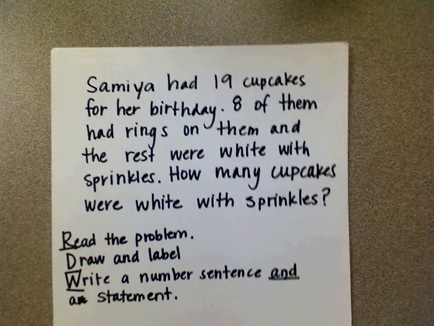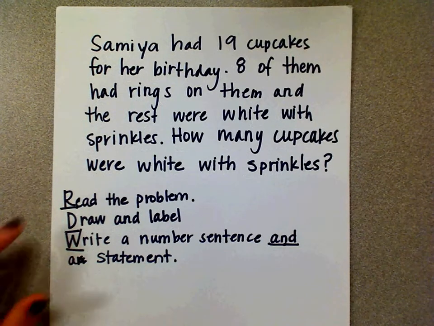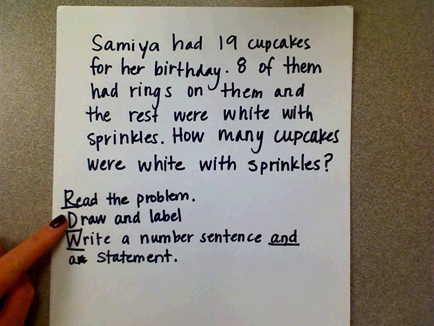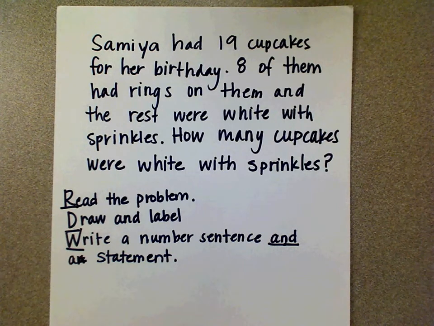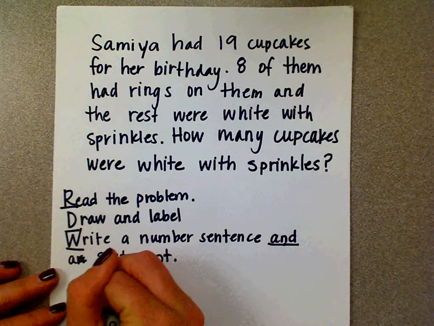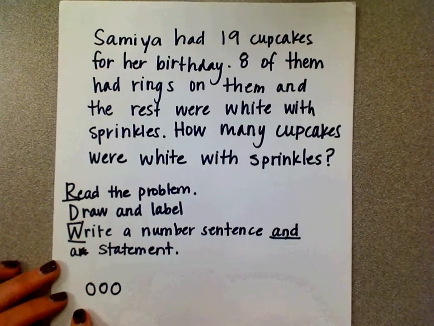Well, I know that if I'm going to solve this problem, I've already read my problem. Now it's time for D, to draw and label. So I am going to draw as much of the story as I can. So I know that she has 19 cupcakes altogether. I'm not going to draw those just yet, but I am going to draw the 8 cupcakes that have rings on them. Let's count it, scholars.